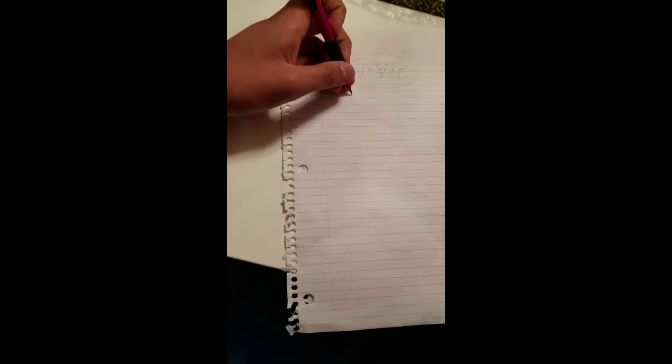Today we're going to learn how to graph a rational function. The rational function we're going to graph today is y equals 2x divided by x squared minus 1. So the first thing we want to do is try to factor rational functions. We always try to factor rational functions.